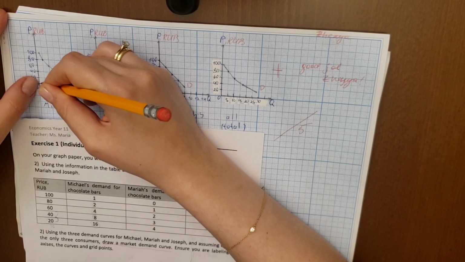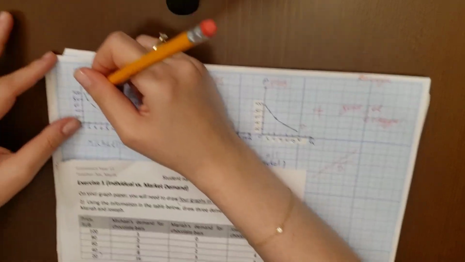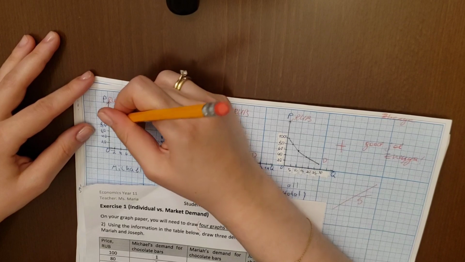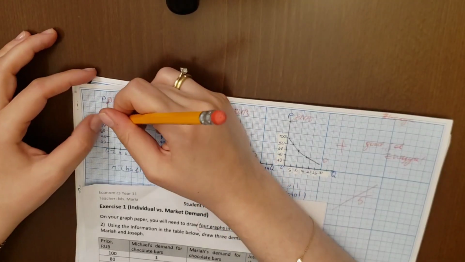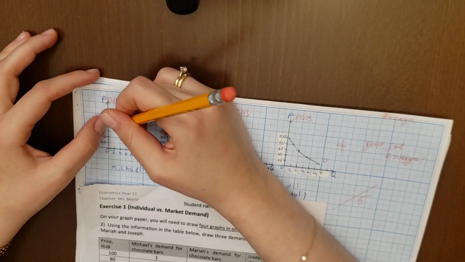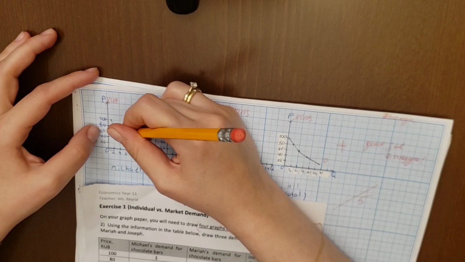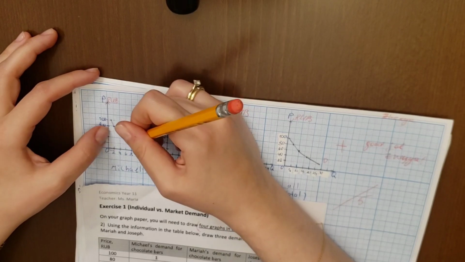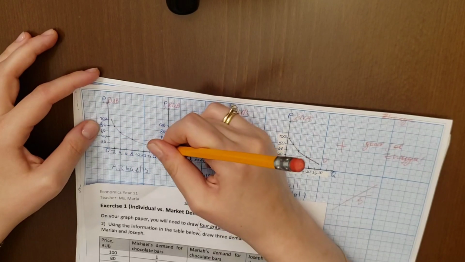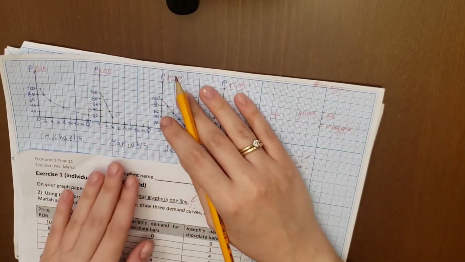So obviously 1 will be somewhere in between. So he placed his point right here, right where it would be in the middle of 0 and 2. Okay, so then the next one goes 2 correctly, 4 here at $60 or 60 rubles, 8 at 40, and 16 at 20.